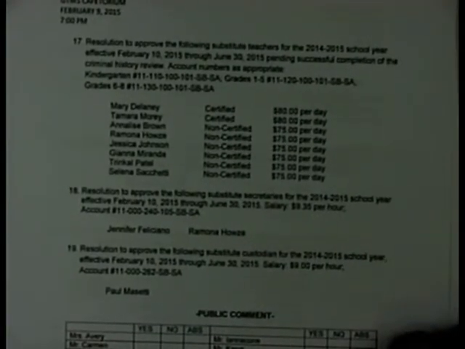Resolution 17 is to approve the following substitute teachers for the 2014-15 school year, effective February 10 through June 30, pending successful completion of criminal history review. These were new ones added on this agenda as of February 10th. Again, the accounts, the individuals, the certification status, and daily rate are listed. Resolution 18 is to approve the following substitute secretaries for the 2014-15 school year, effective February 10 through June 30th. The hourly rate and individuals are listed. And finally, Resolution 19 is to approve the following substitute custodian for the 2014-15 school year, effective February 10 through June 30th. Again, the hourly rate and individual listed.